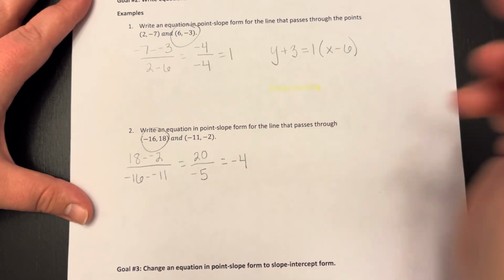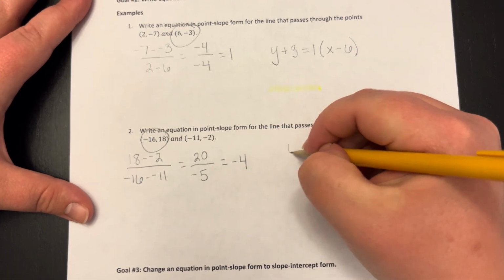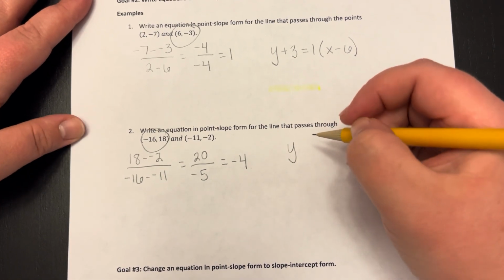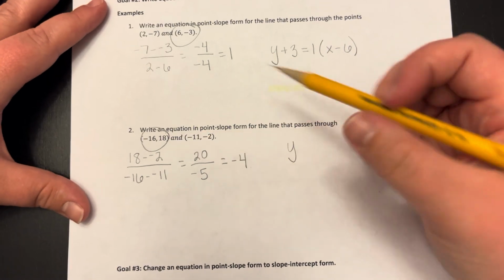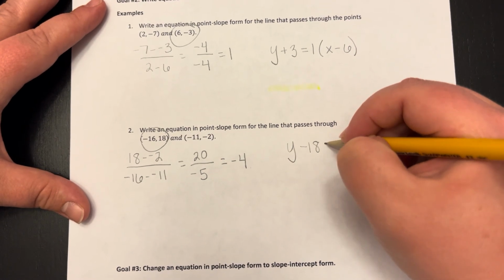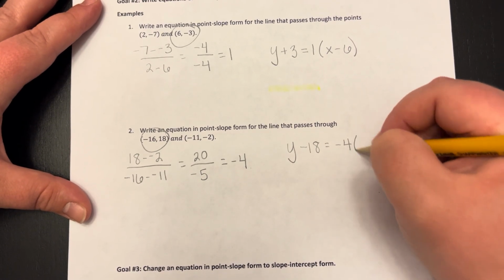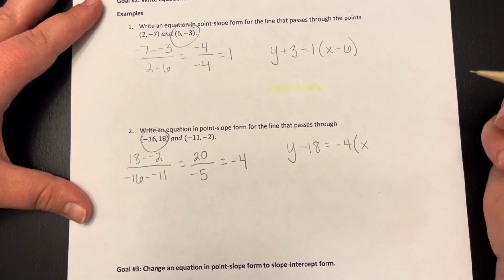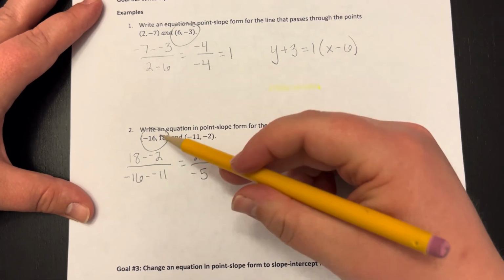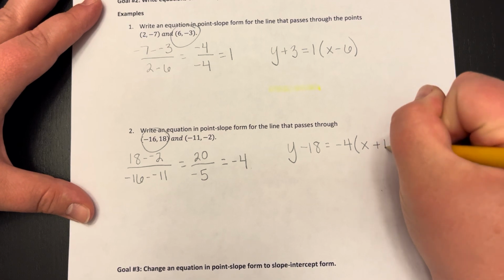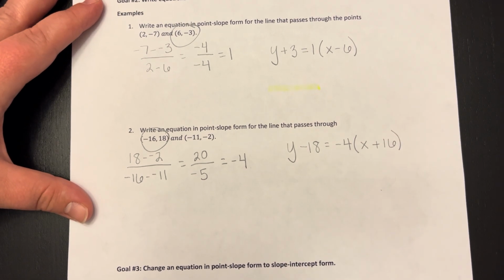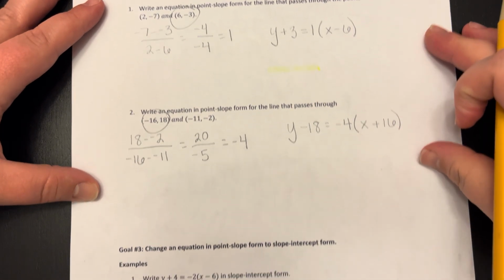This time, let's choose the first point. So it's y minus y1, so minus 18, equals m, which is -4. And then you have x minus x1, so minus -16 makes it plus 16. And there's your equation.